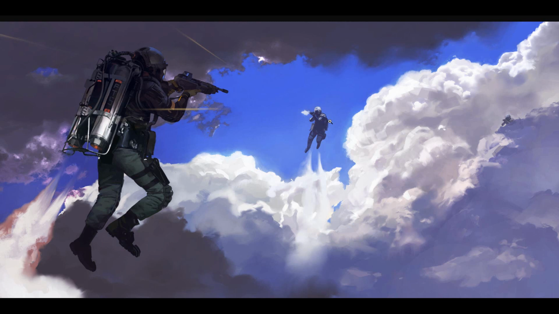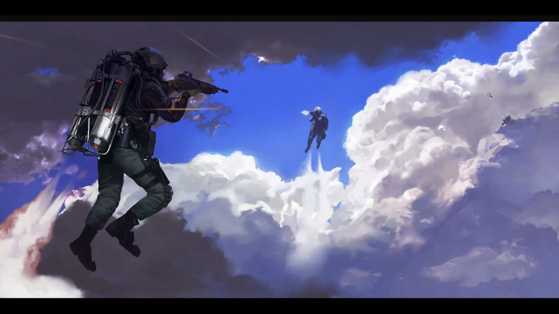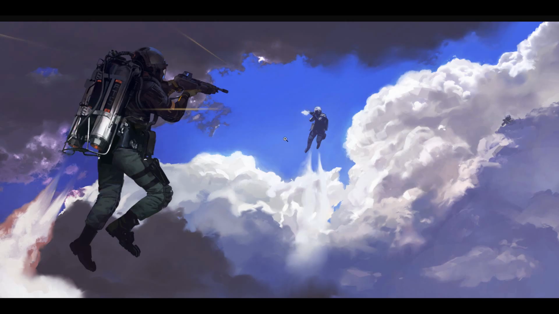Oof. Now this one is a kind of air battle, done in the sky, and I love the way he illustrated the jet stream emanating from this jetpack, and I love this guy right here, hiding behind clouds, and even the way he paints clouds is very interesting, right? And the same goes for this guy, the kind of jet propulsion thing going on. Wow.